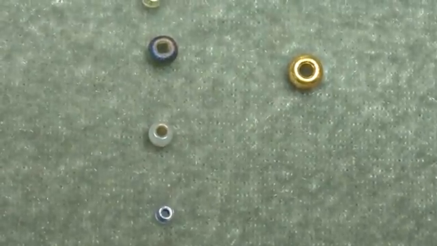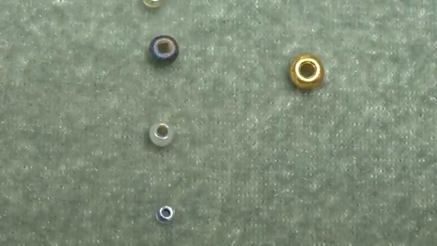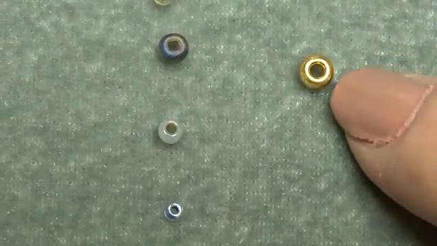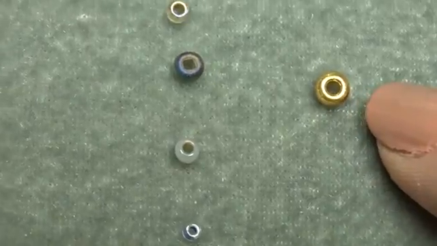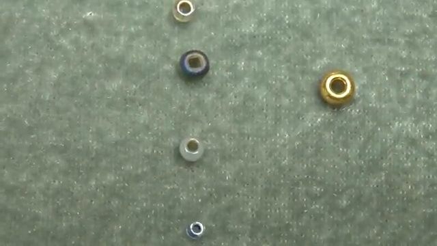Beads can also be solid or lined. The bead on the right is solid. The beads on the left are lined. Let's take a closer look at those.